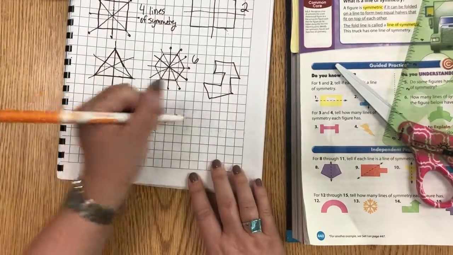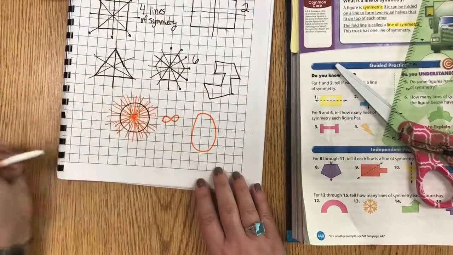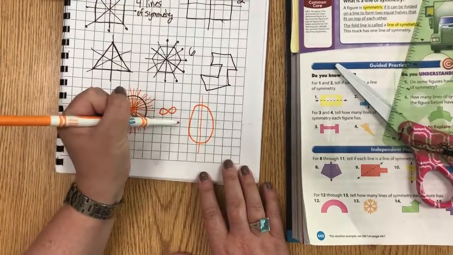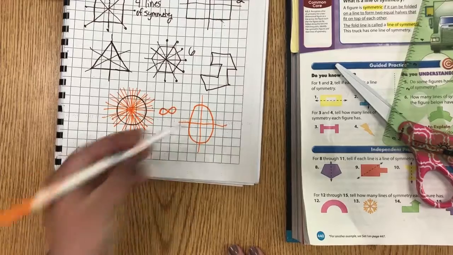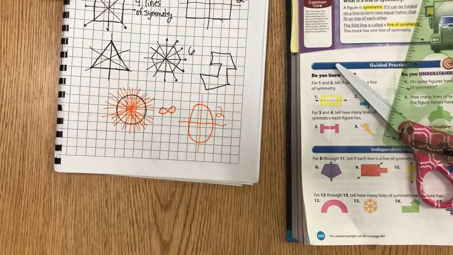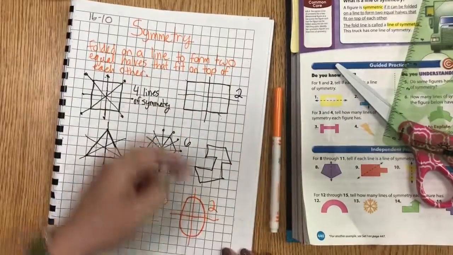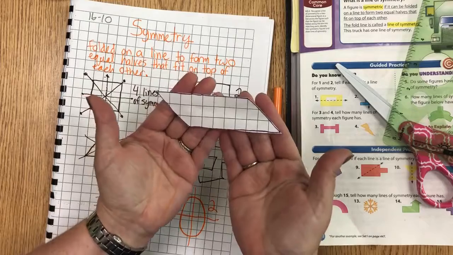If I were to have an oval, which is like a stretched out circle, well, that one I can only do in half and in half. That's it, no more. That one's got 2. Now, a rectangle has 2 lines of symmetry, right? Yeah. What would happen if I have a parallelogram?